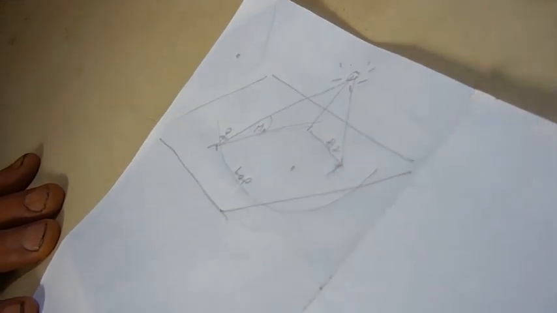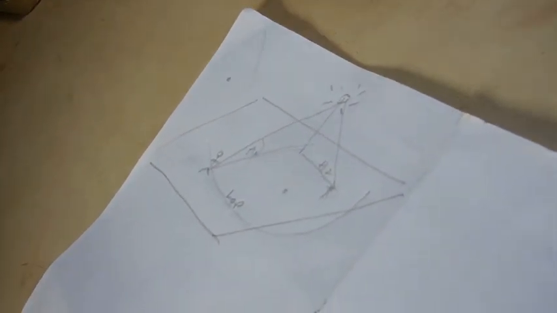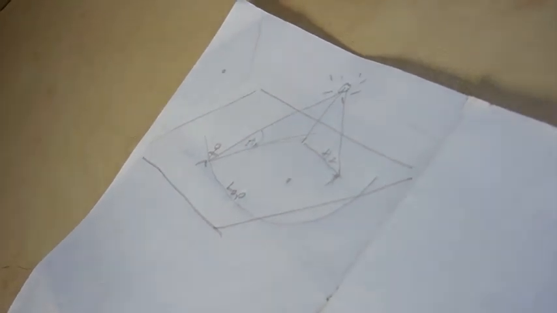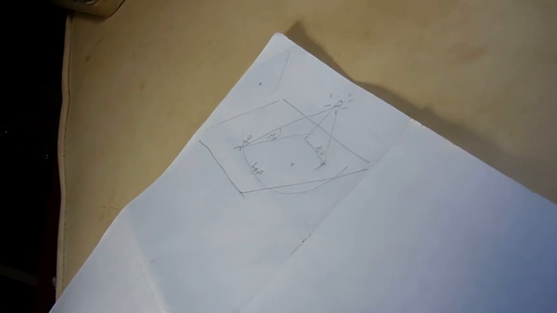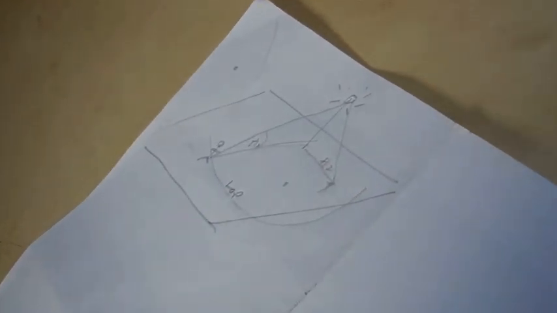And that's what you get from a sight. In general, you get one line that you're on. So to get a fix, you need two sights. Or in the case of stars, you do three sights, and where the lines cross is where you are.